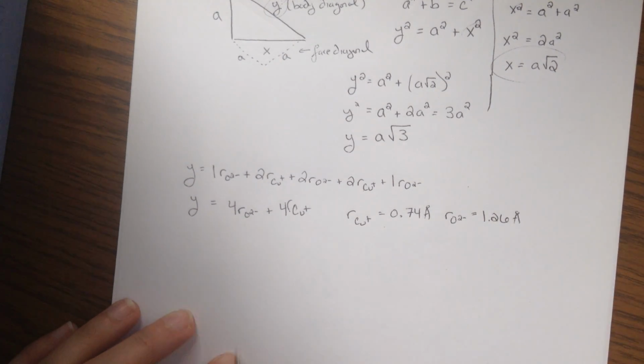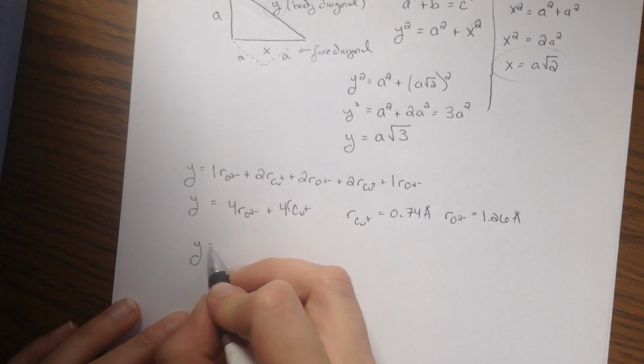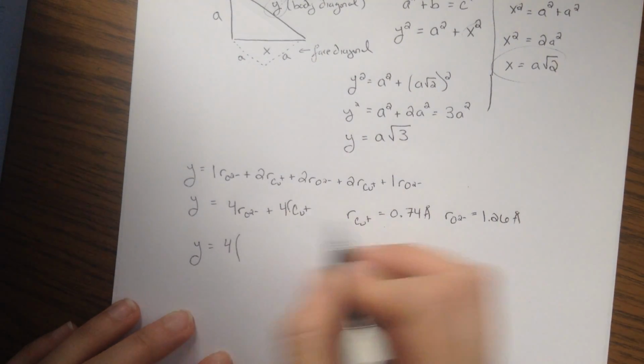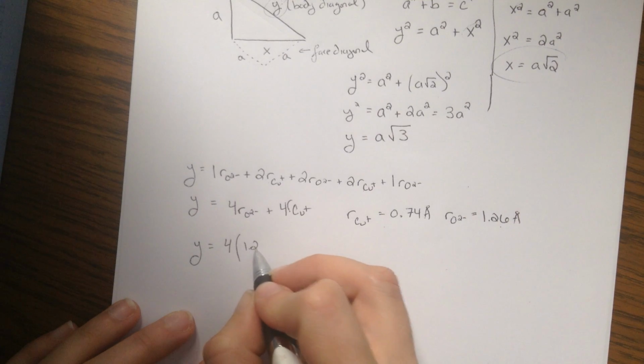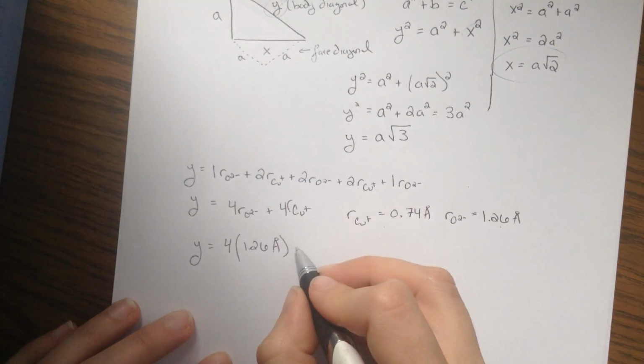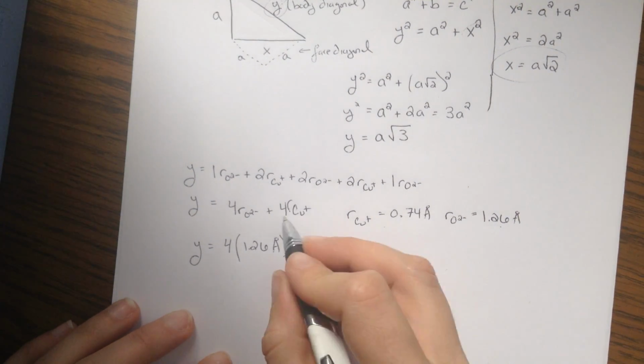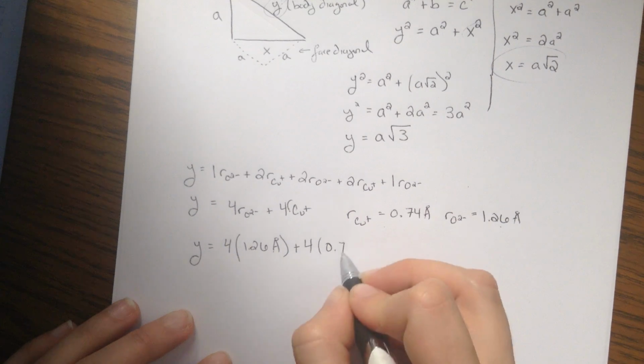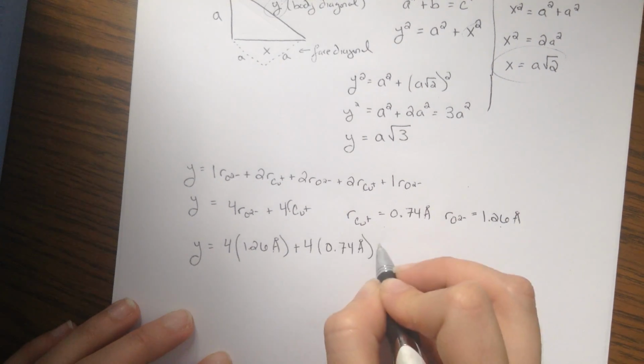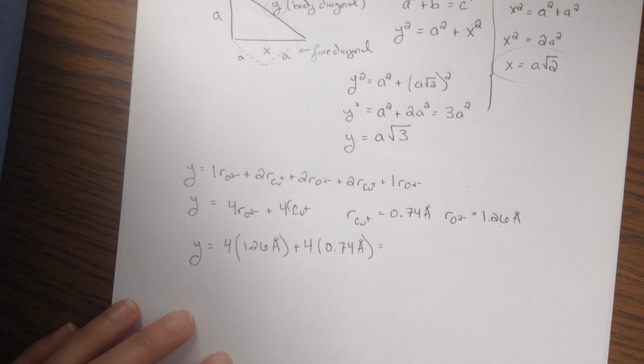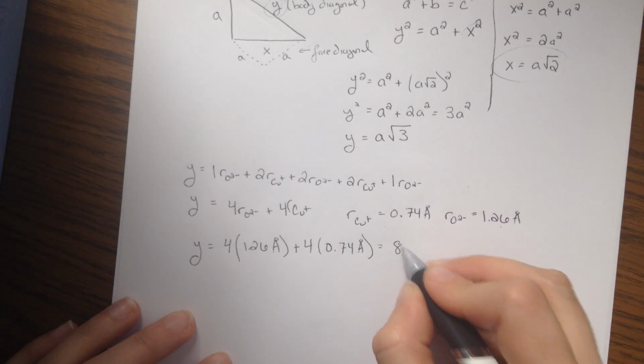We can substitute these values in for r. y is equal to 4 times 1.26 angstroms plus 4 times 0.74 angstroms.